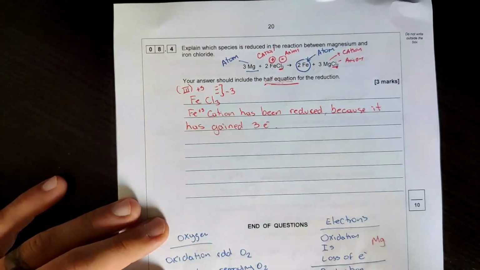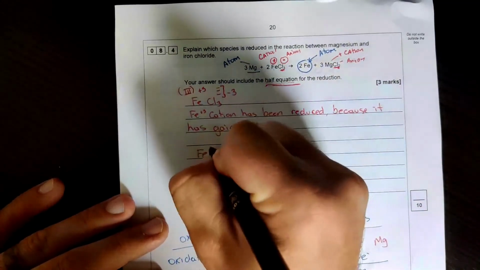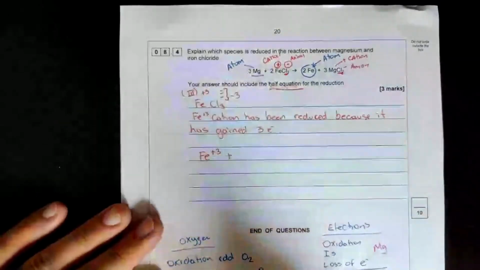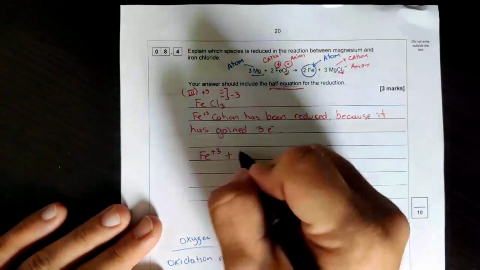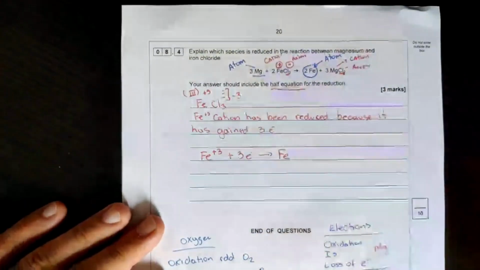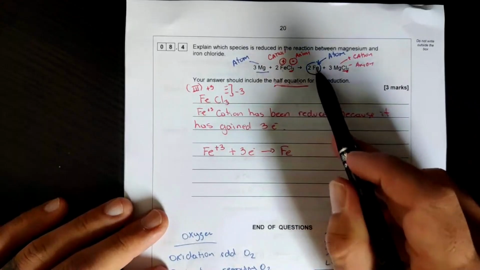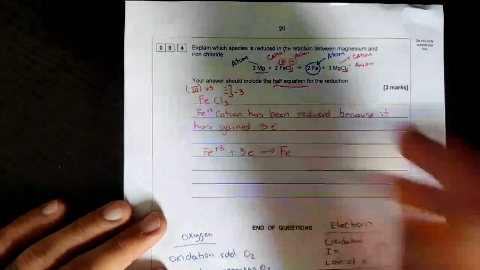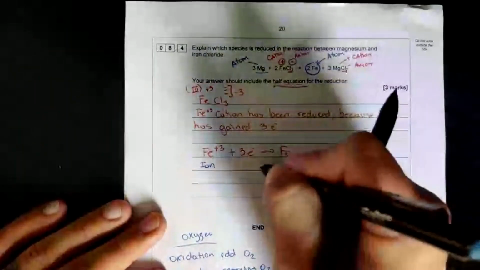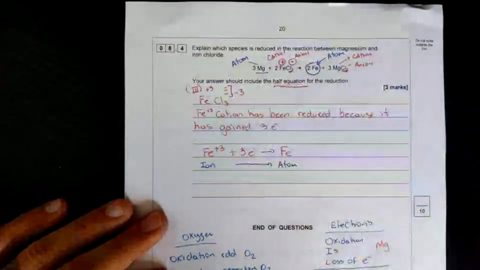So how do we do that? Essentially, this is what you got. You used to have iron and it was a 3+ iron. Then it gained, how many electrons did it gain? It gained 3 electrons and it turned into the normal iron. It went from being an iron ion into a normal atom. So this was the ion, with a charge. It gained its 3 electrons and it turned into an atom. It went back into being an atom.